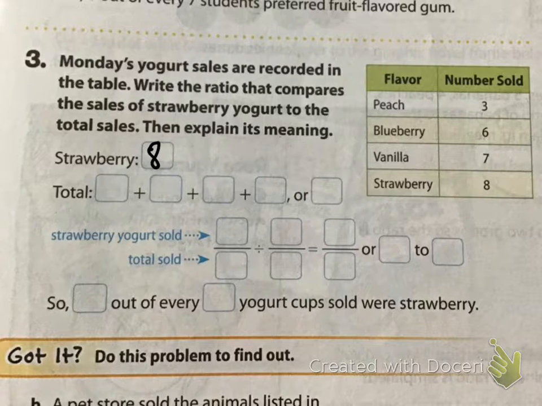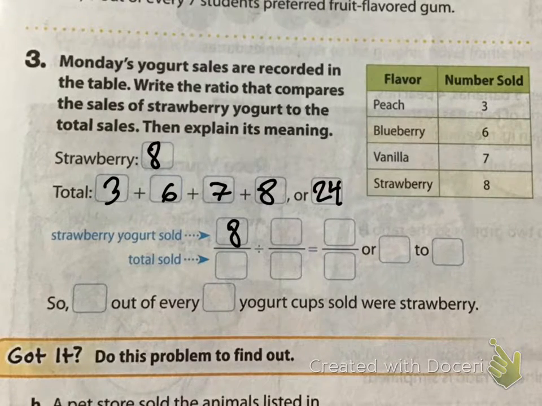Then let's think of the total. We have 3 plus 6 plus 7 plus 8. Who can do 3 plus 6 plus 7 plus 8? Let's see, Romario. So strawberry yogurt sold was 8. The total sold was 24. Let's divide that. What's the greatest common factor between 8 and 24?